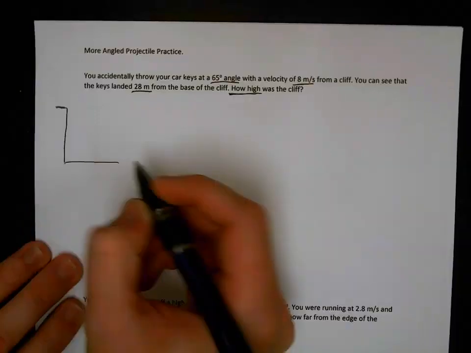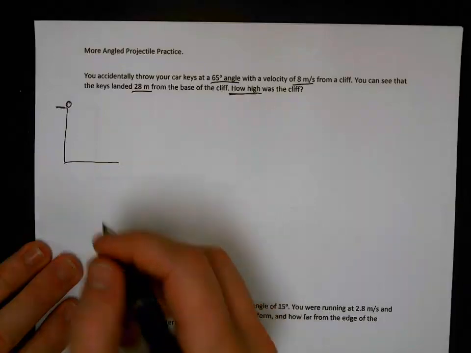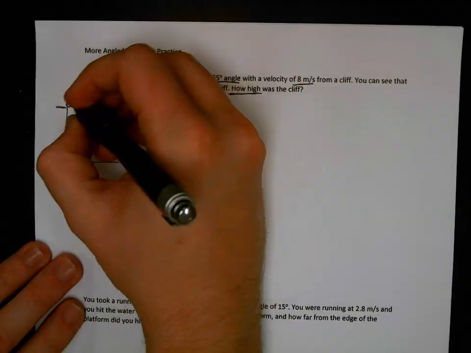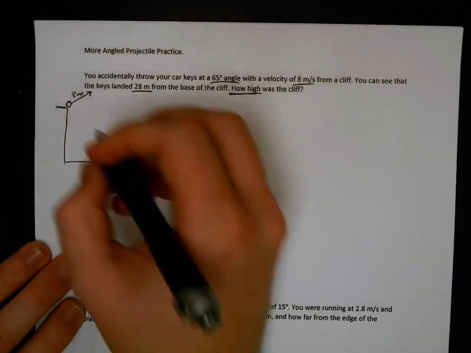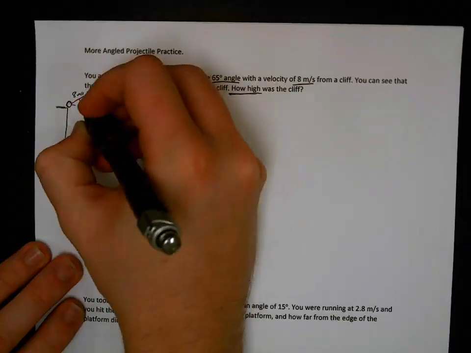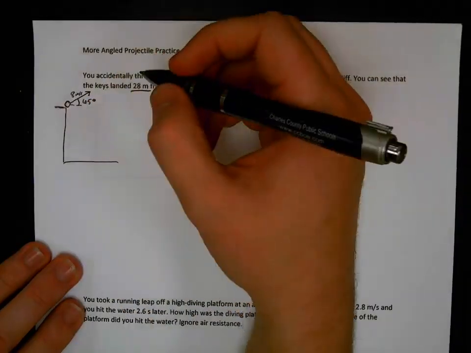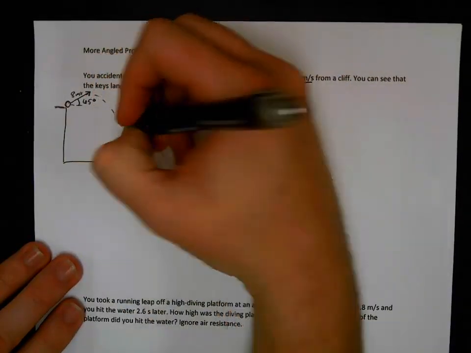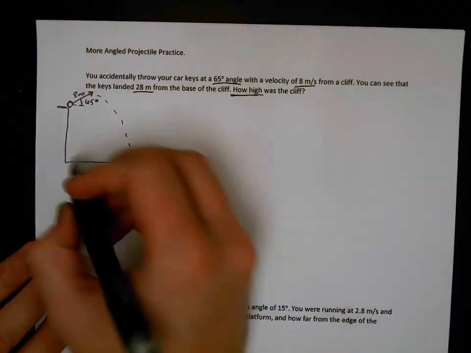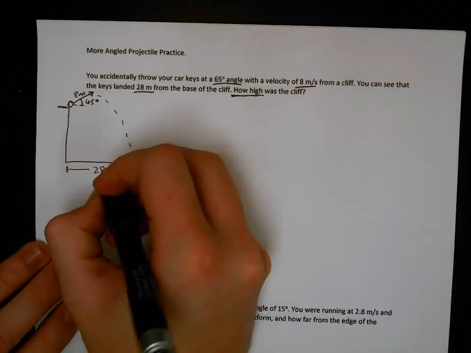There's my cliff. Here are my keys. I know they don't look like keys, but nobody's perfect. All right, we got a little arrow going up this way, 8 meters per second. And we know that this angle right here is going to be 65 degrees. We know that the path of the keys will be something like this, right? They're going to make some sort of parabola and come down and land on the ground. We know that this distance right here is going to be 28 meters.